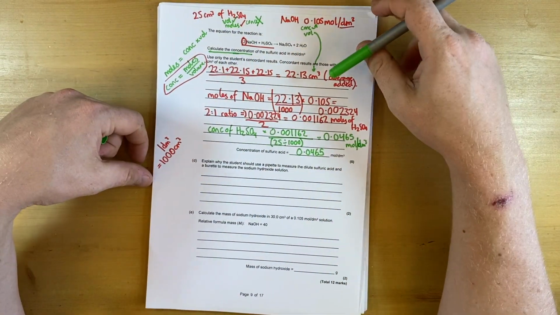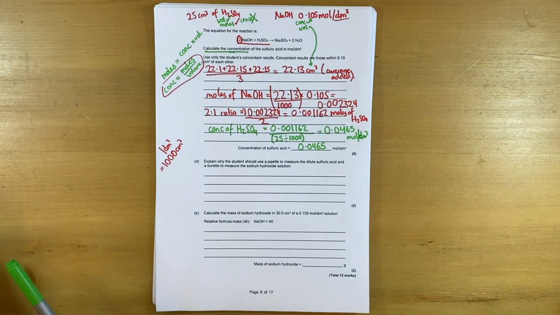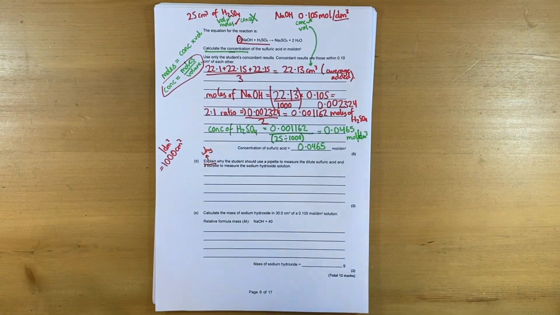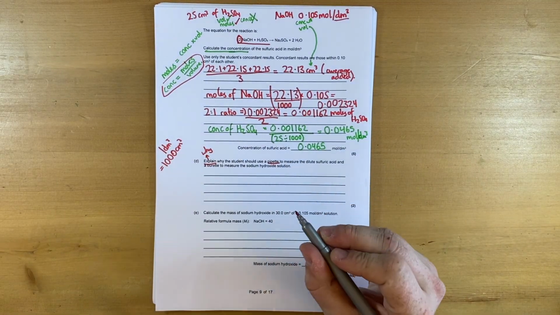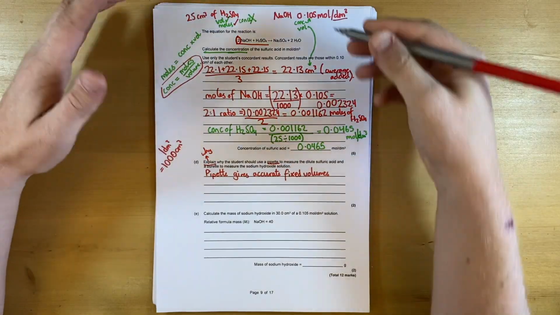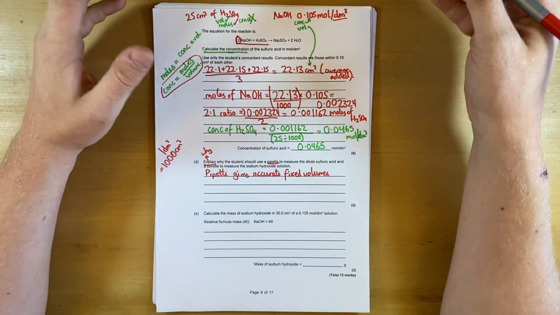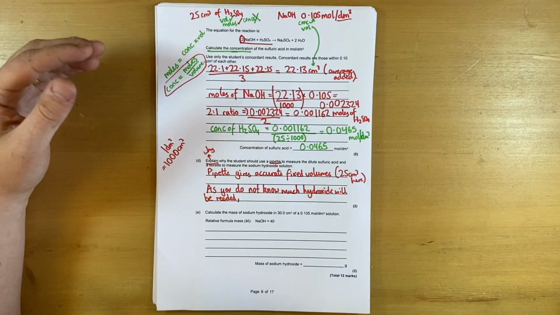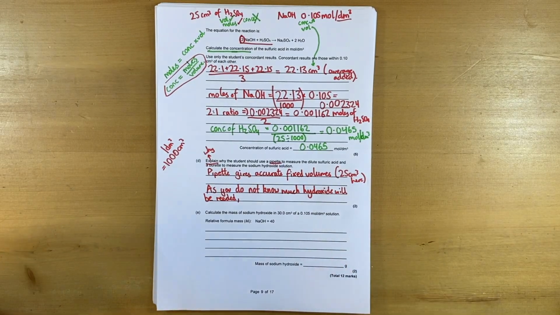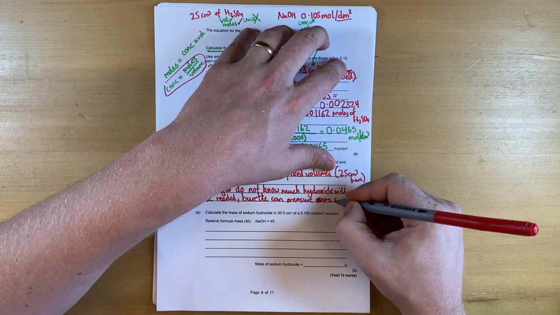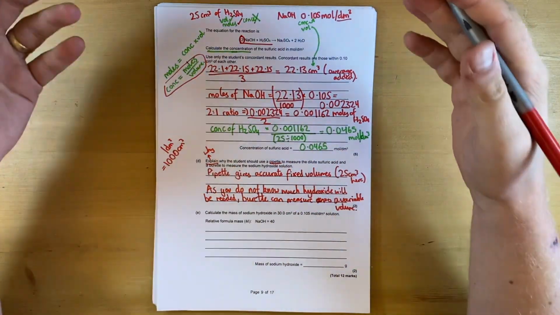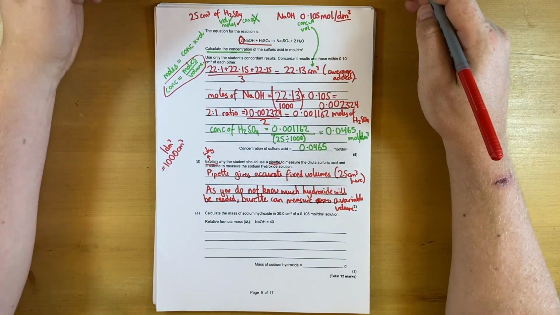Explain why the student should use a pipette to measure the dilute sulfuric acid and a burette to measure the sodium hydroxide solution. So again, explain is why. So a pipette is good at measuring precisely 1 volume. And that's important here because we're measuring out a fixed volume each time, 25 centimeters cubed. But because you don't know how much you're going to add to the other one, the burette, let's call that a variable volume. So we don't know what the outcome will be, but it can measure across that wide range.